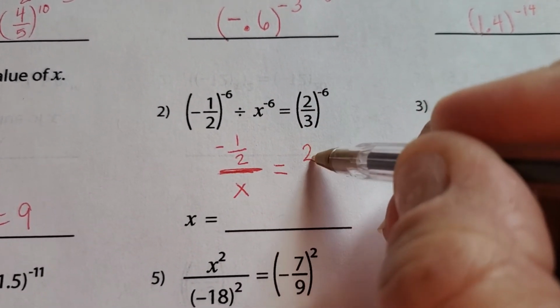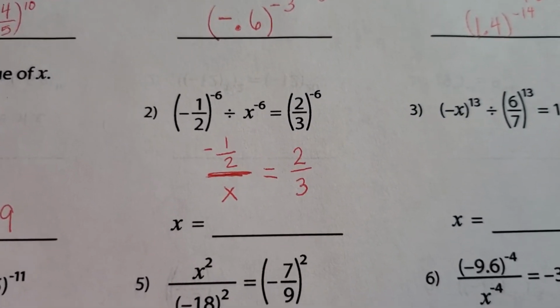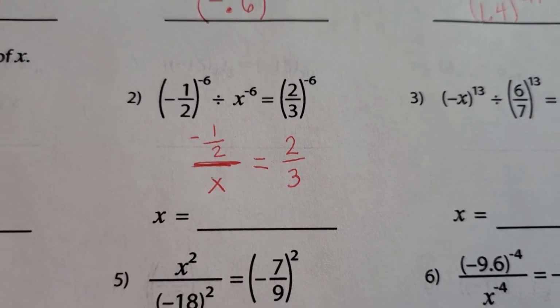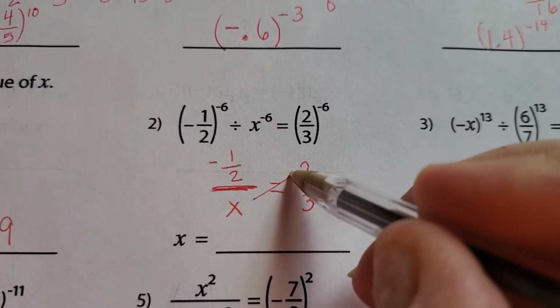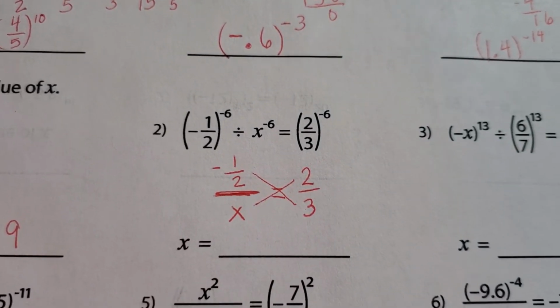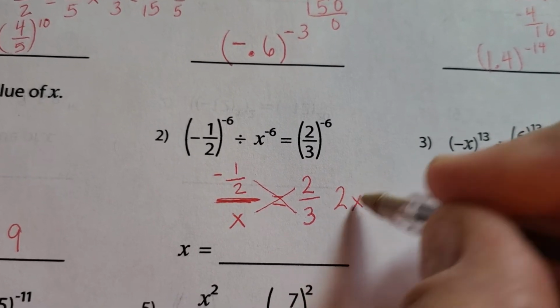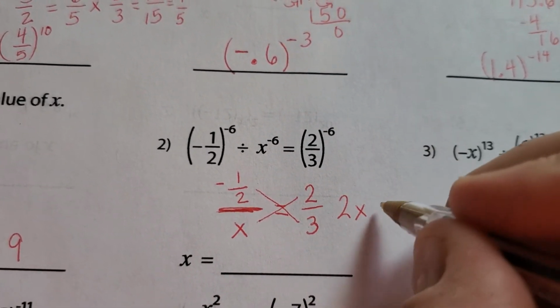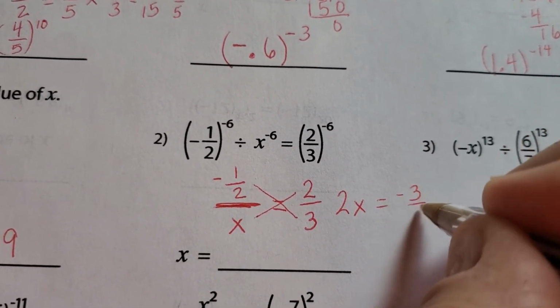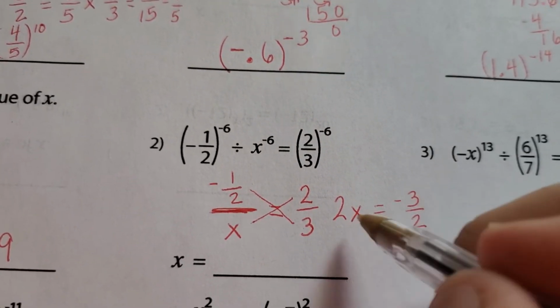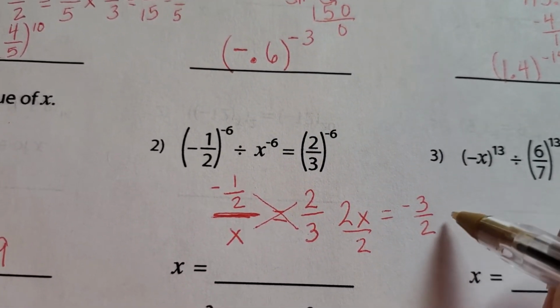Equals 2/3. So what I'm trying to do is write this as a proportion. It might be an easier way to solve when those x's are in the bottom. So I'm going to go ahead and do cross products. 2 times x is 2x, and negative 1/2 times 3 equals negative 3/2. I'm going to divide both sides by 2.